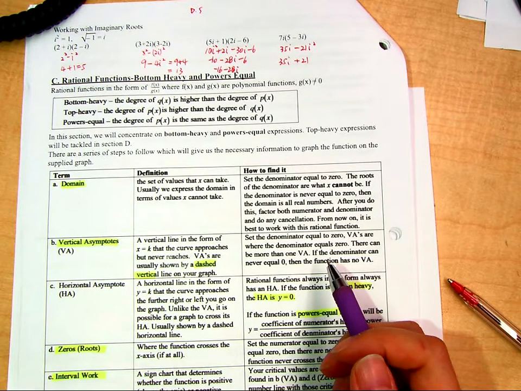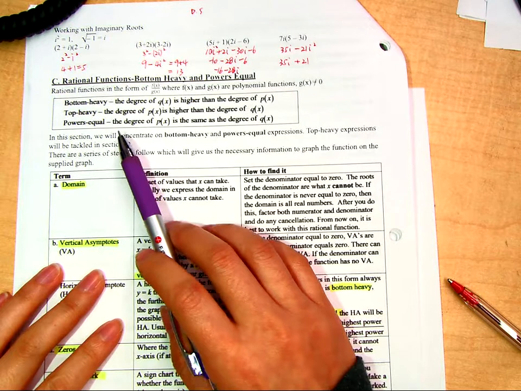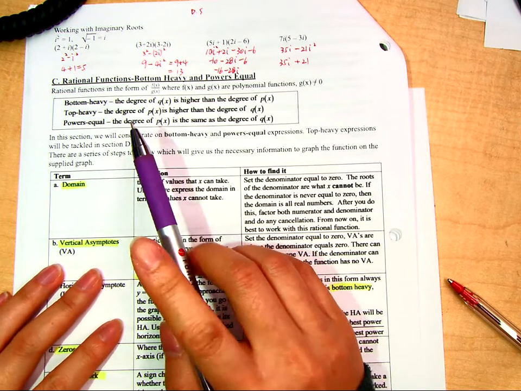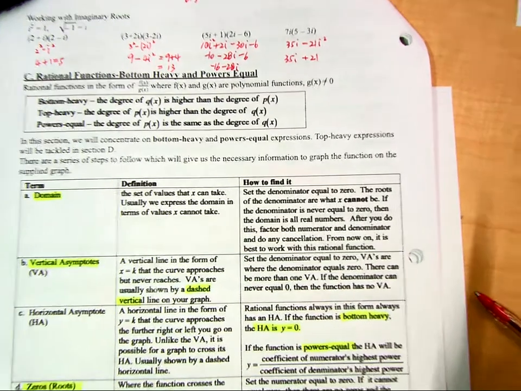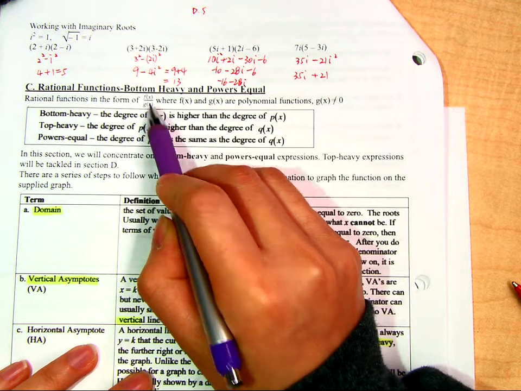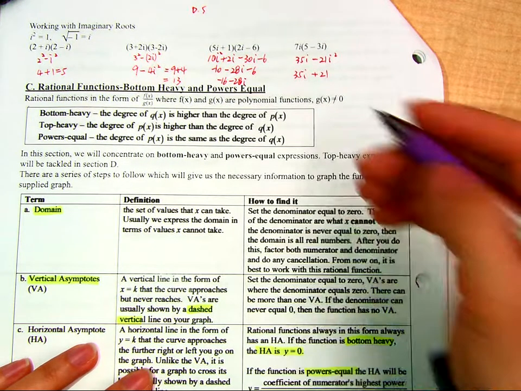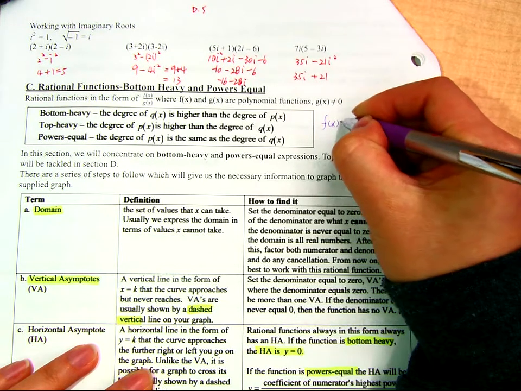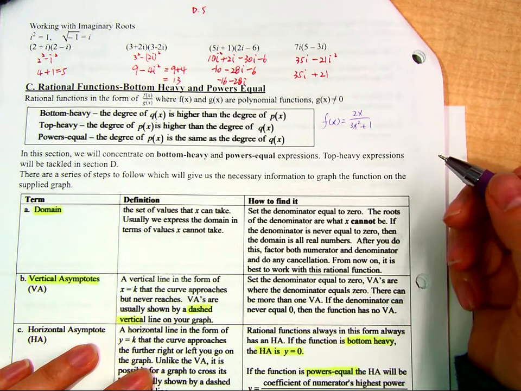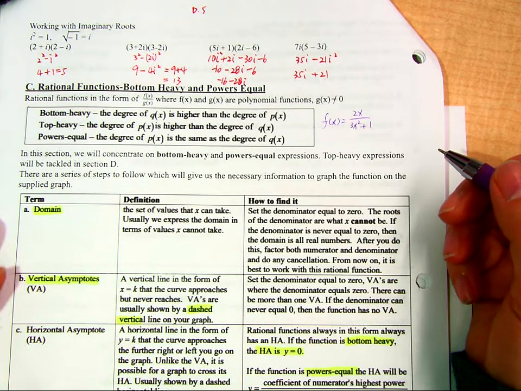For this section C, rational functions. We're going to learn how to graph rational functions without using a calculator. First, what's a rational function? A rational function is a function that has a fraction form. That means as long as we have an x on the denominator, we call this function a rational function. For example, f of x equals 2x over 3x squared plus 1. As long as we have x on the bottom, we call this function a rational function.